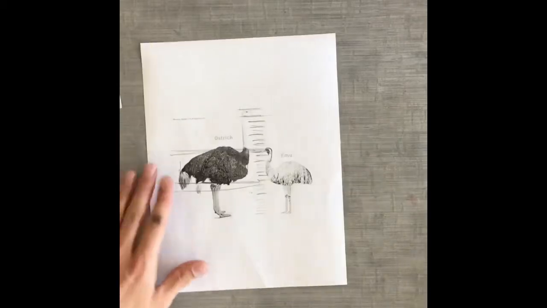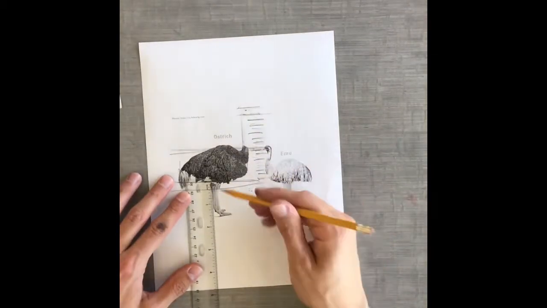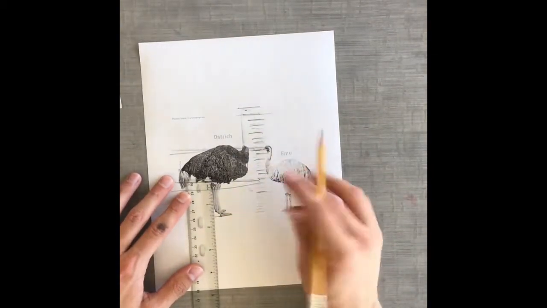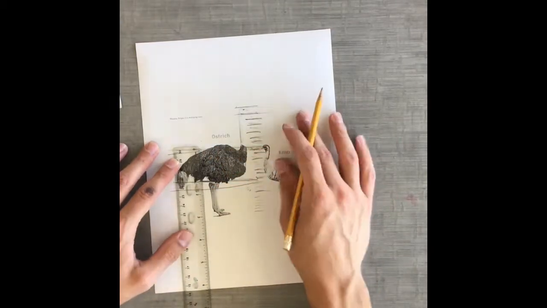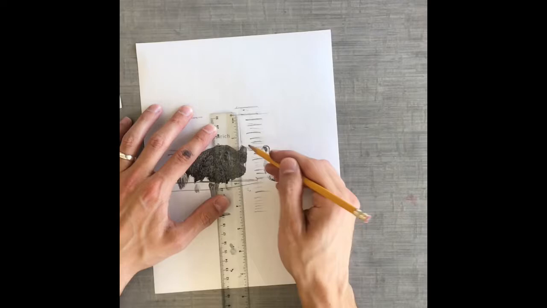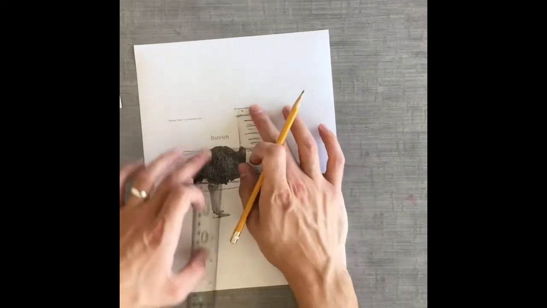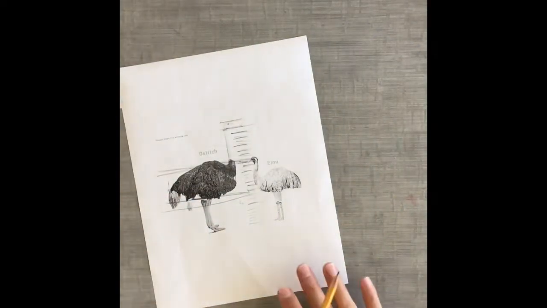So I did the same thing. I broke it down into legs, which is 1.5 inches, and then the body, which is 1.5 inches, the neck, which is 1.5 inches, and then we're just gonna leave the head up there.